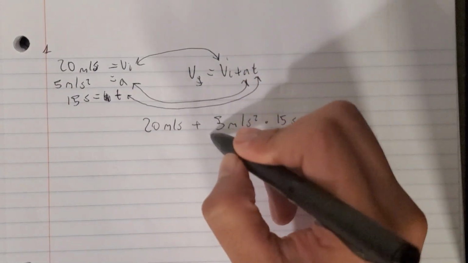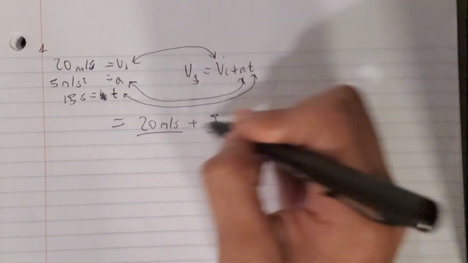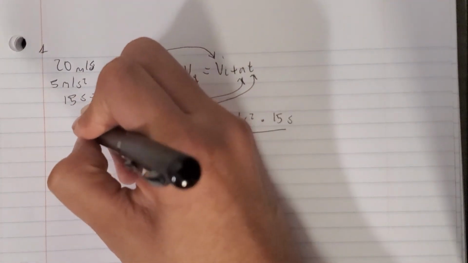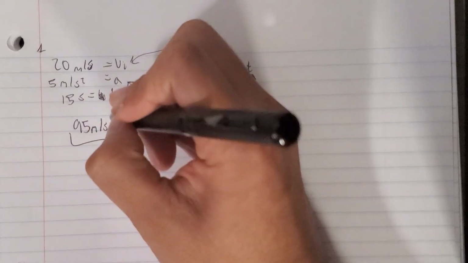We multiply this and then we add it over here, and this should equal 95 meters per second.